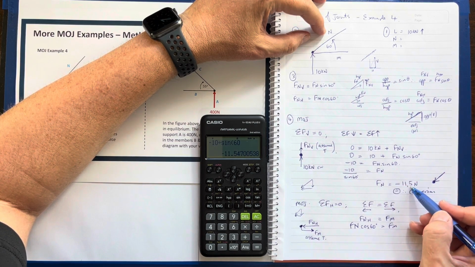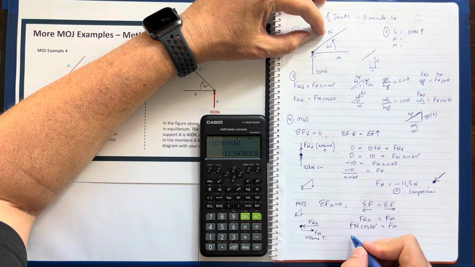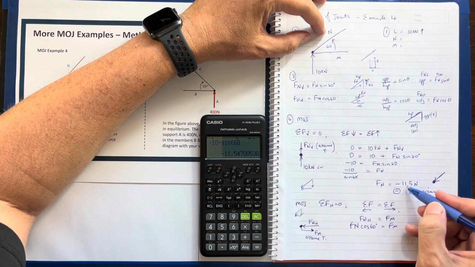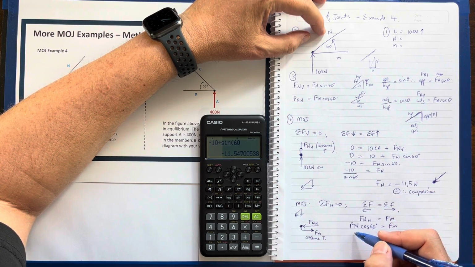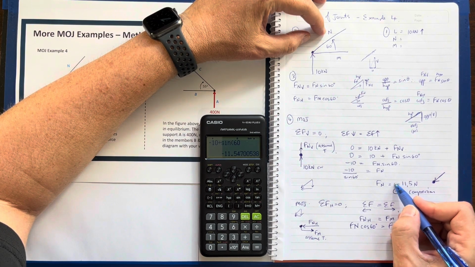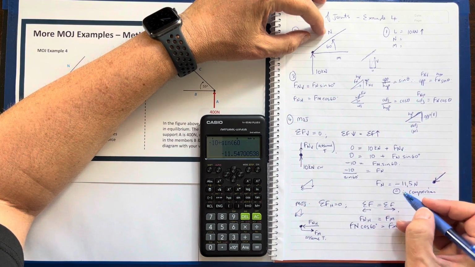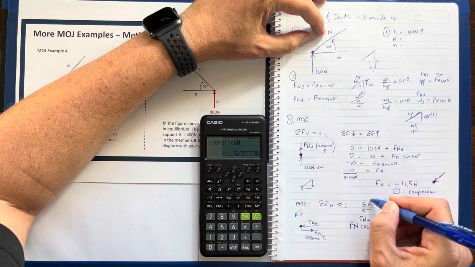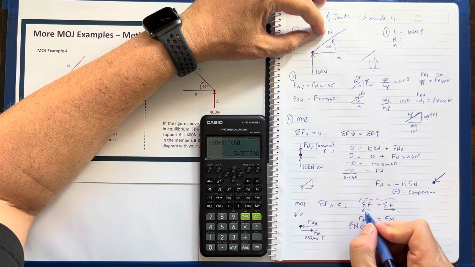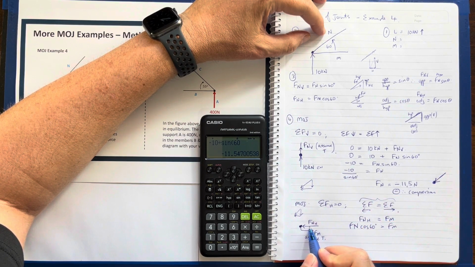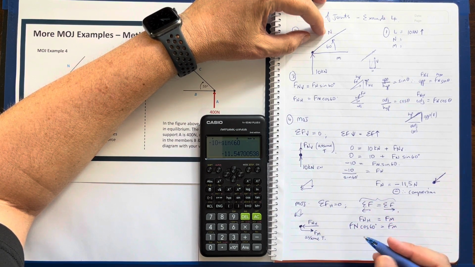We've just solved what force N is, and I do not put it now as negative. That is only to tell me which direction it is traveling. I have already allocated the direction here, so it is just a magnitude.